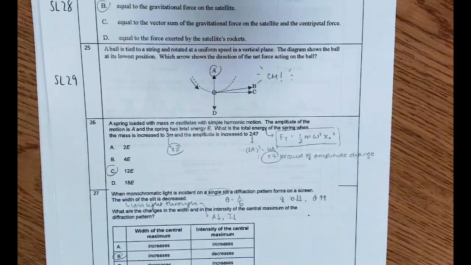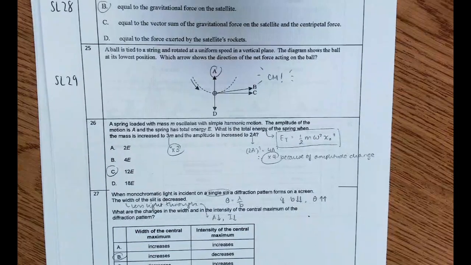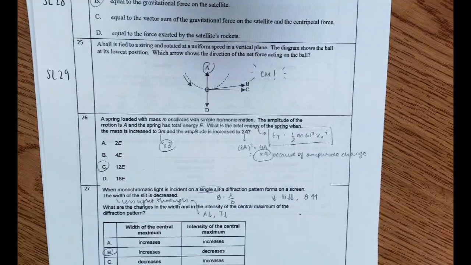25, again this should be a really quick one. Clearly it's circular motion, we always direct our force to the centre of the circle, so therefore choose A.